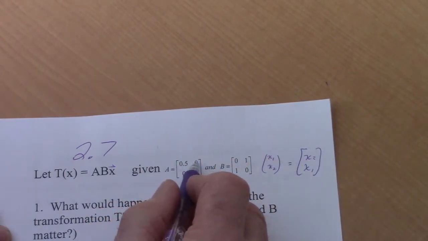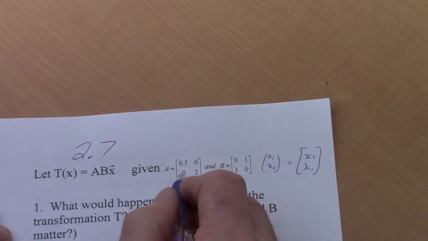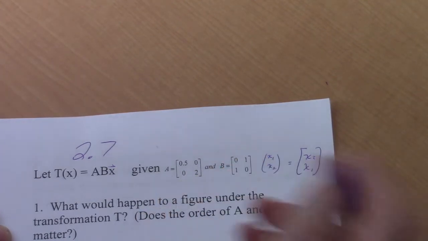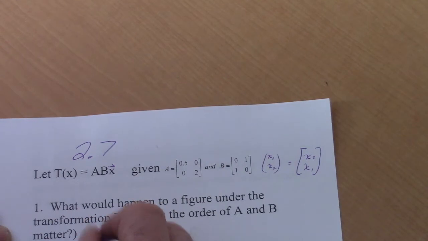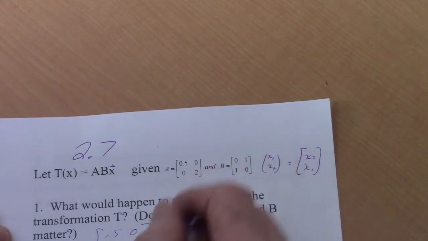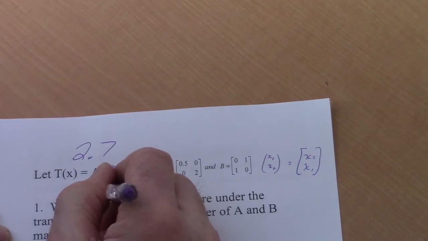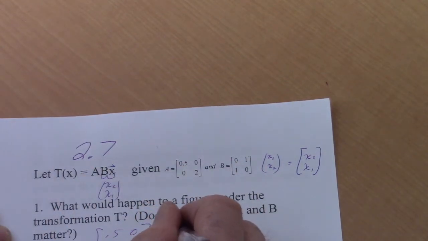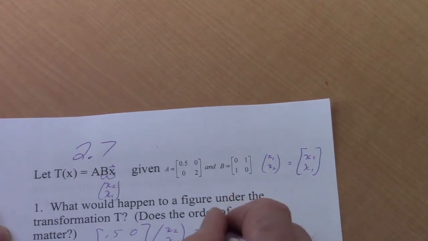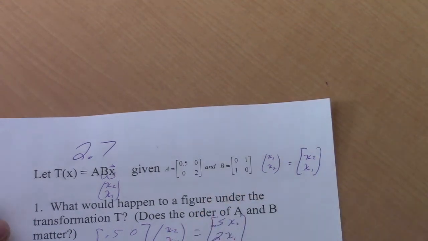Well, it looks like this first row will take that x sub 2 and cut it in half, and then it'll take the second coordinate, which is now x sub 1, and double it. So if we take the matrix A, 0.5, 0, and 0, 2, and multiply it by the result of what Bx is, that is x sub 2, x sub 1, it swaps the x and y. That will give us 0.5 x sub 2, and it'll give us 2 x sub 1. That's our new vector.